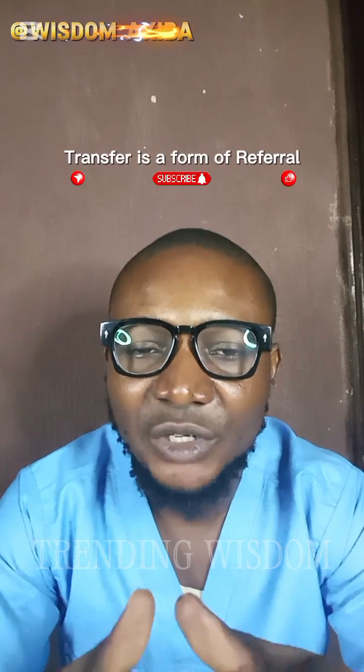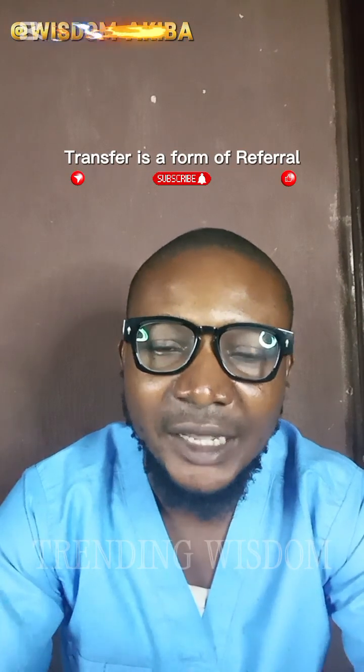It is also important for us to know that there is another word called transfer. The difference between transfer and referral is that in transfer, the client is only moved within the facility but to different departments. So where the client is moved from the outpatient department to the emergency department, or from the emergency department to the surgical outpatient department, it is called transfer. All right, but when the client moves out of that facility entirely, it is called referral.